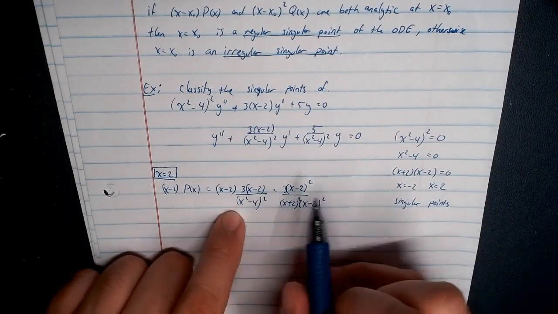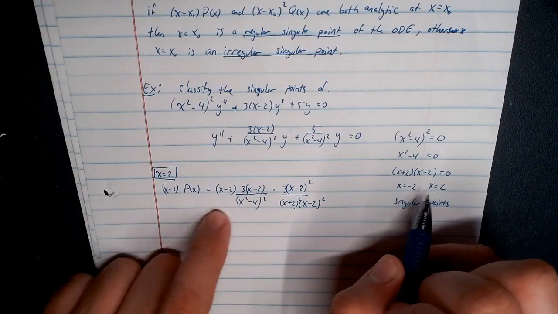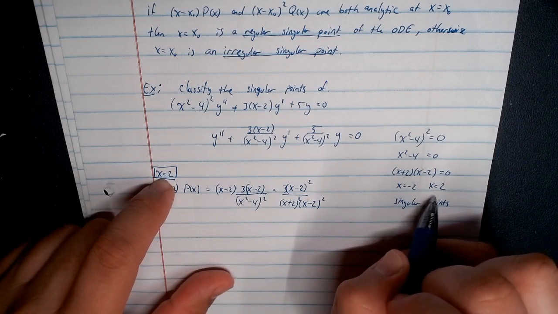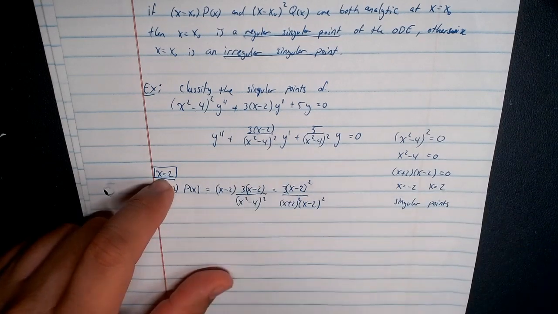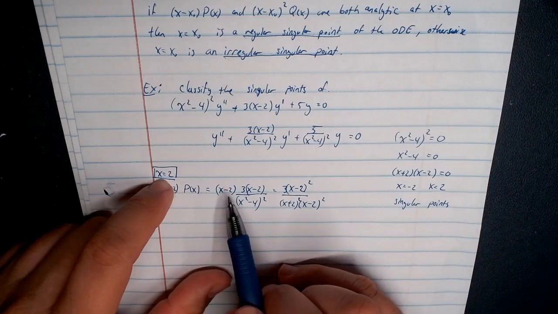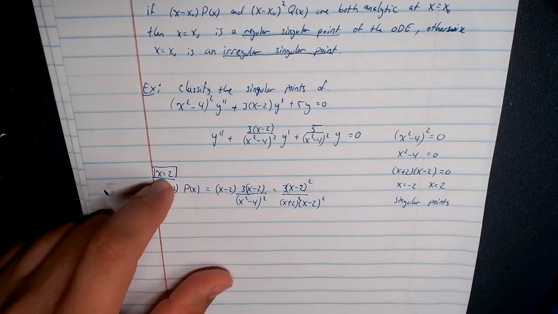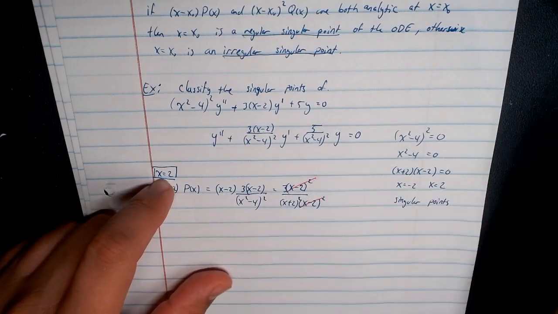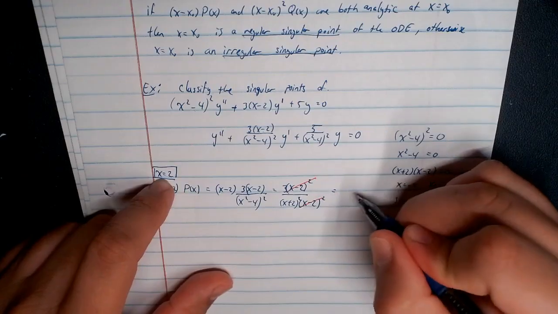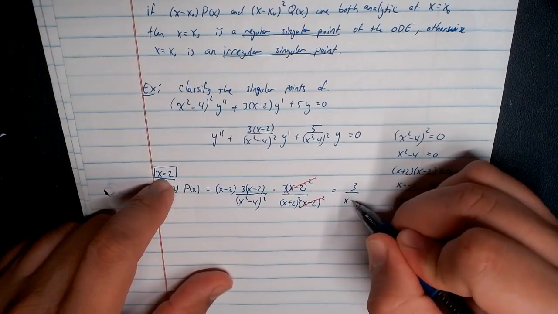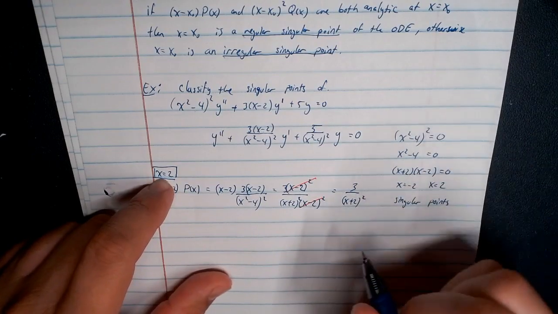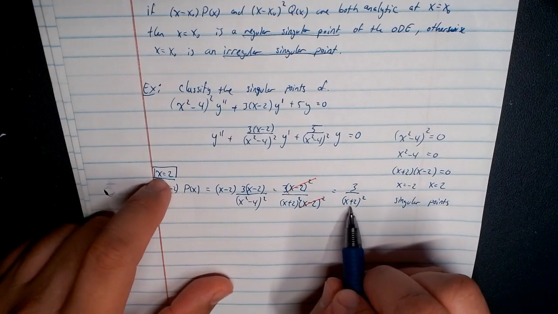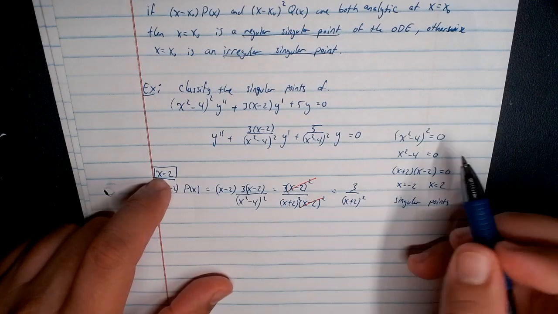And notice that although x equaling 2 was a singular point here because p of x was not analytic there, by multiplying that p of x by x minus 2, we've essentially corrected the issue, because now what's left is a polynomial over a polynomial. Okay, cool. And it is still going to be discontinuous, but not at 2. I'm allowed to plug in 2 right here. 2 plus 2 is 4, which is not a problem.